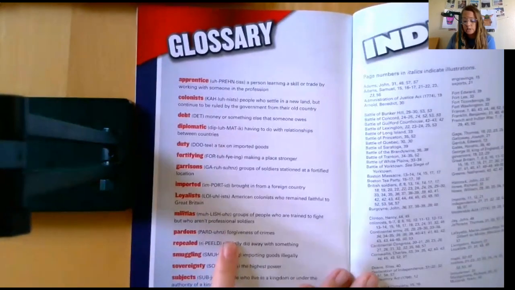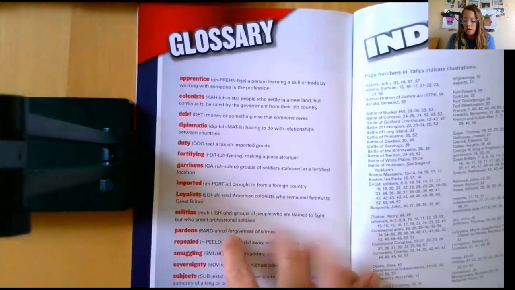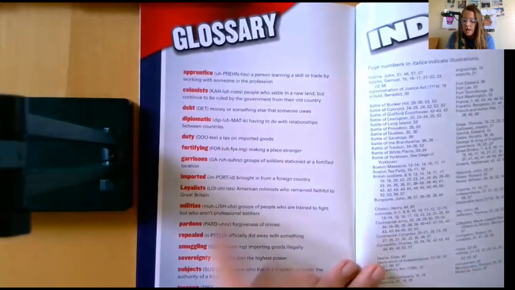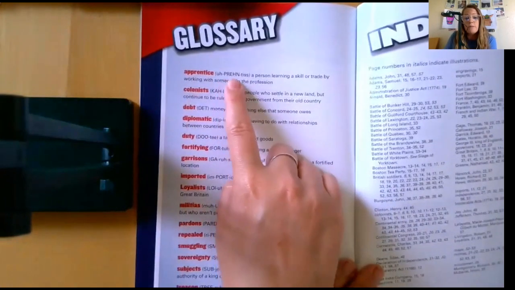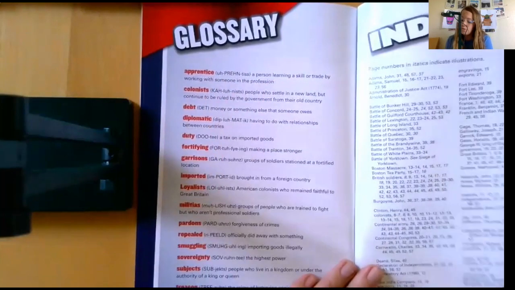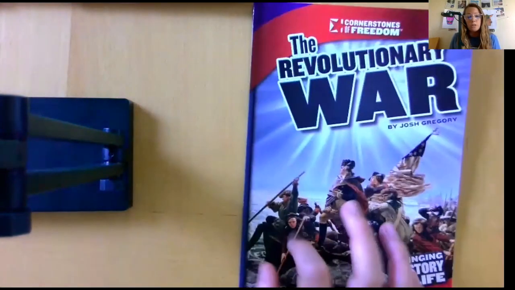And then a glossary. So we know that that's where you learn about certain words that come up in the book that might be important, and it shows you not only how to pronounce them, but it also gives you a definition of that word. So those are just some fun little features that you could also include in your book.